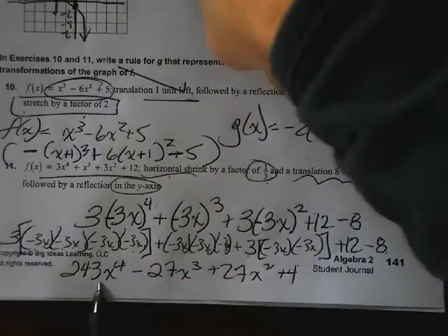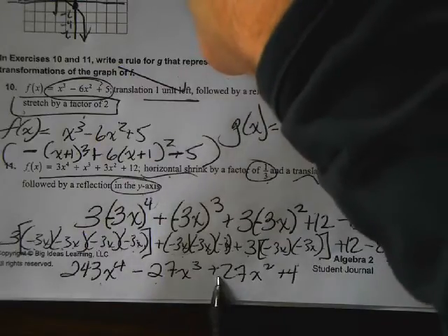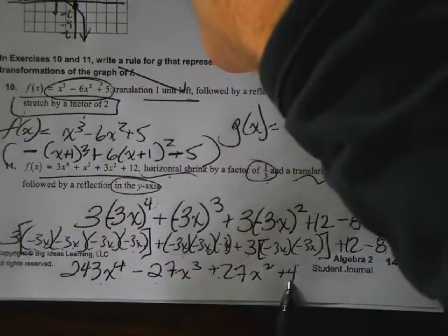So altogether, it's going to be 243x to the 4th minus 27x cubed plus 27x squared plus 4. And that'll take us to the very end.